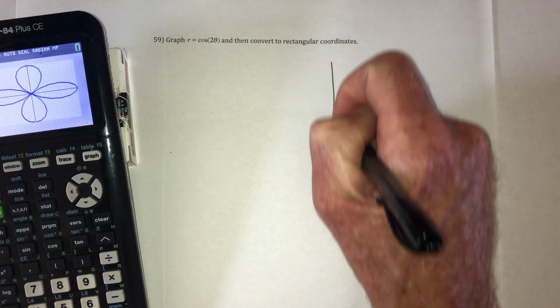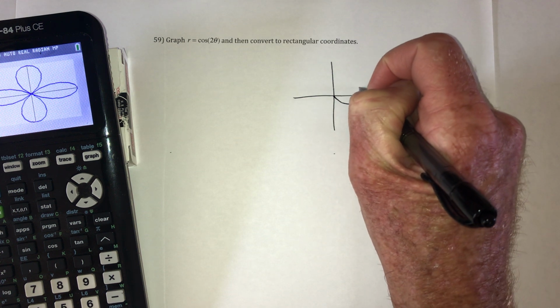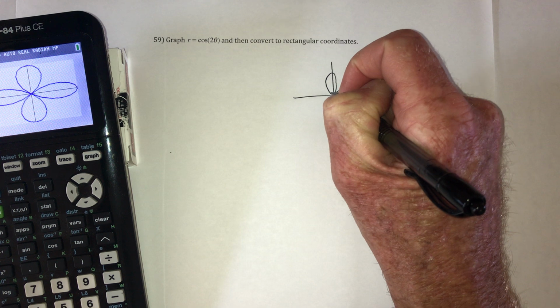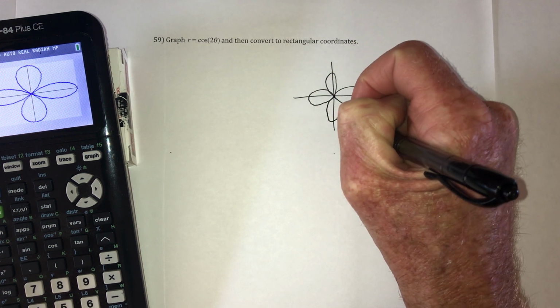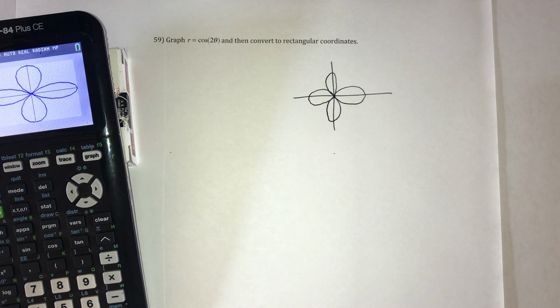So part of the directions were graph it. So it graphs like this, and then another petal, and the 4 years at art school pays off, huh? It's a nice flower.